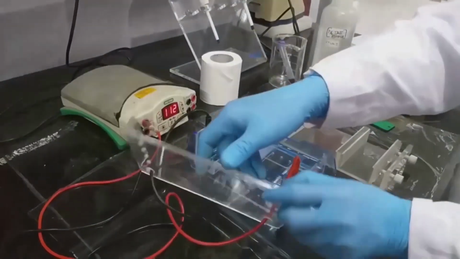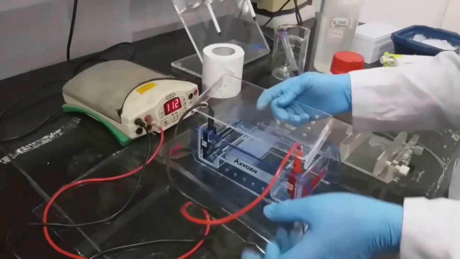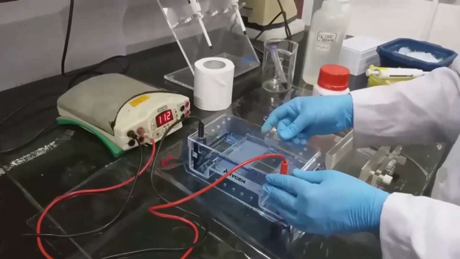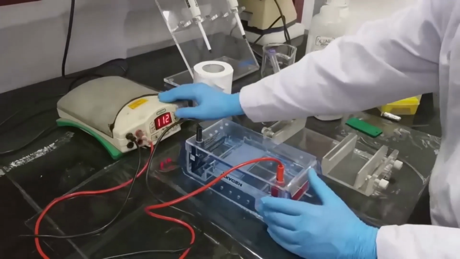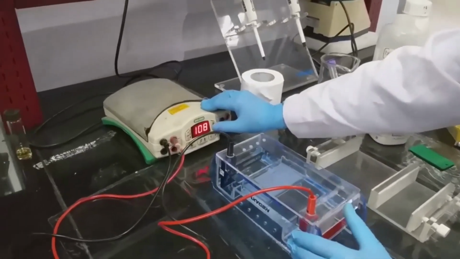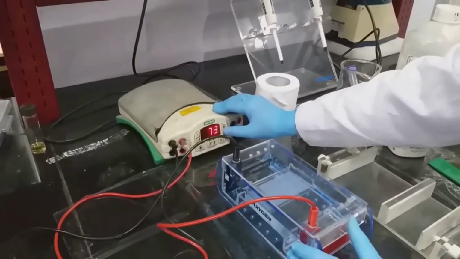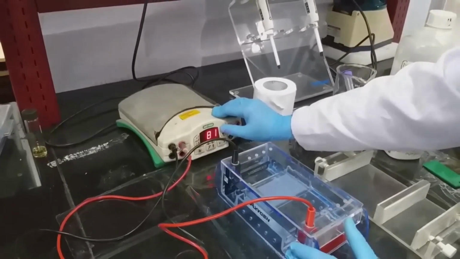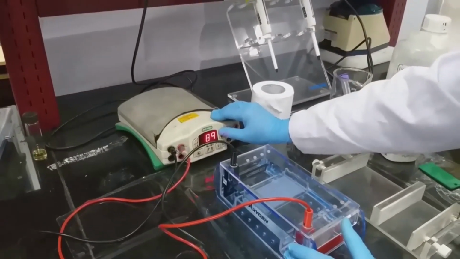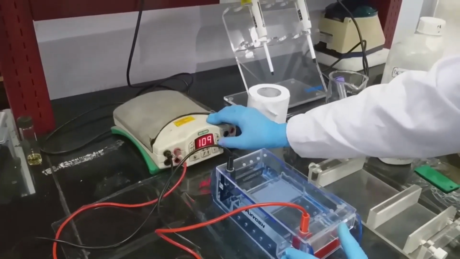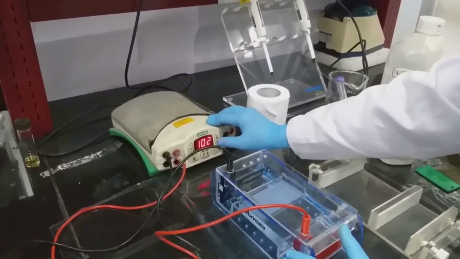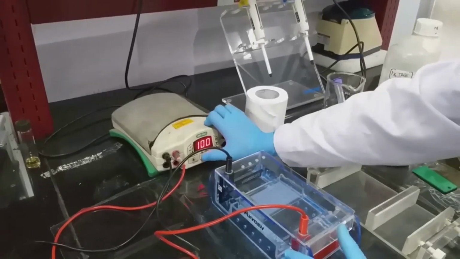The loading is over. We have to cover the electrophoretic apparatus with the lid and we have to adjust the voltage. Then start run.